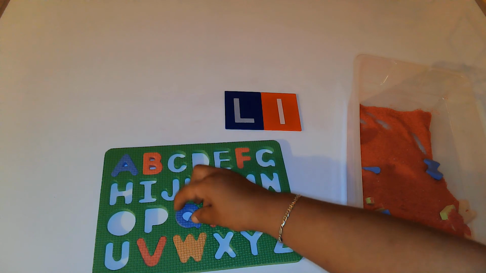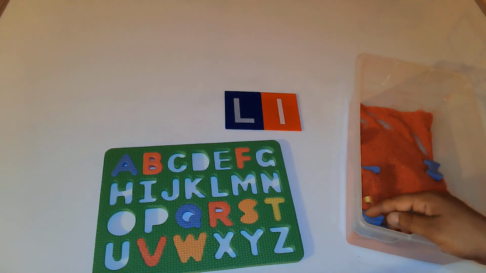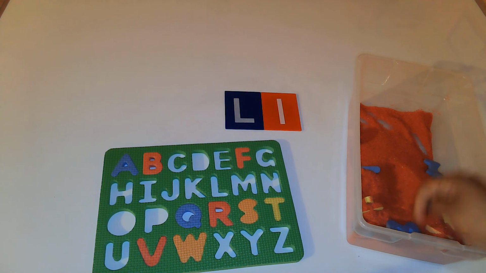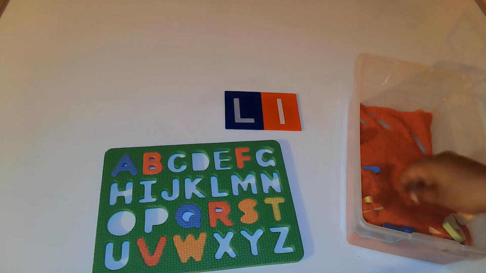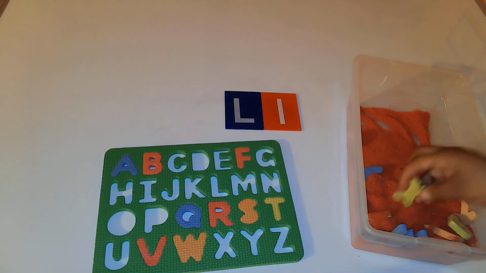Great job. Q can be for quilt. And if you don't know what a quilt is, it's almost like a blanket. All right, I'm going to dig around some more.